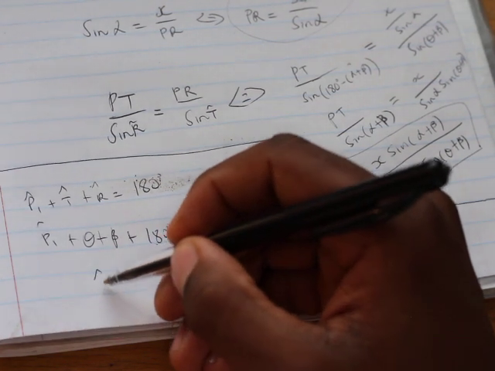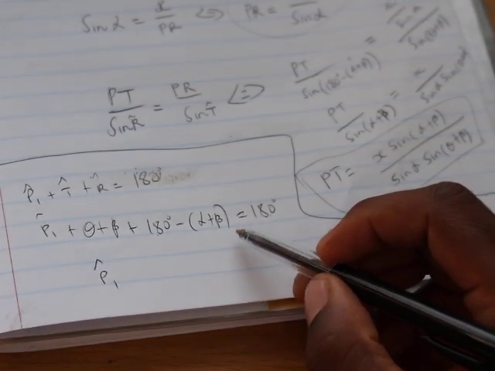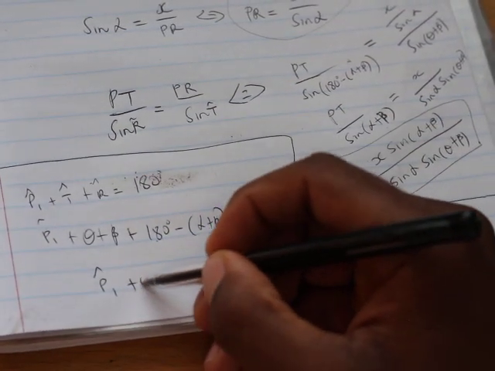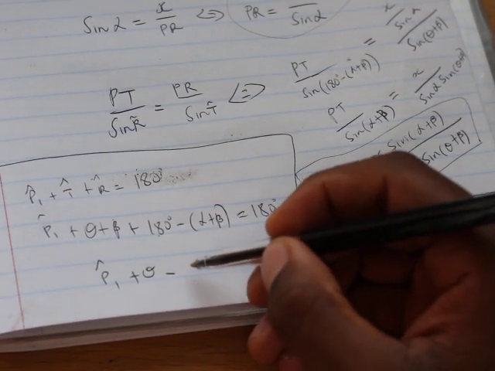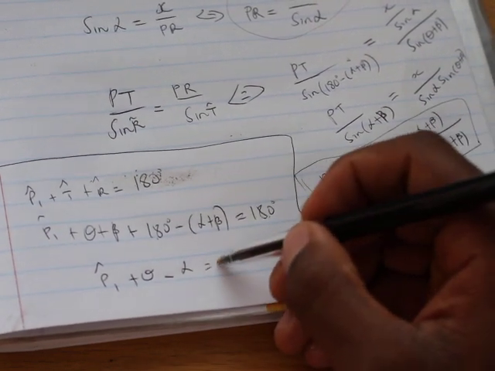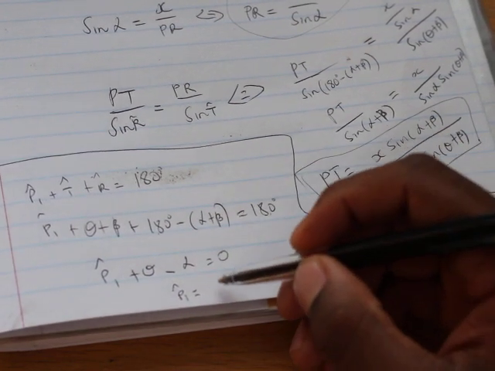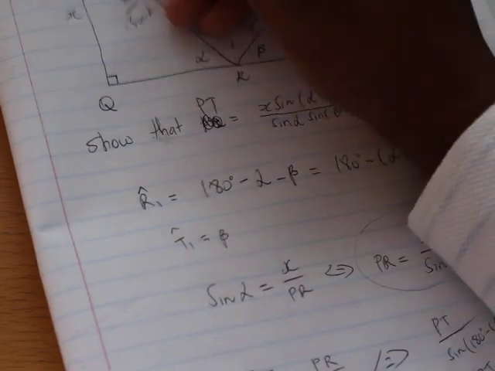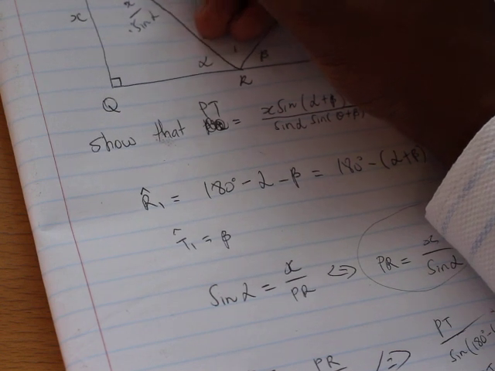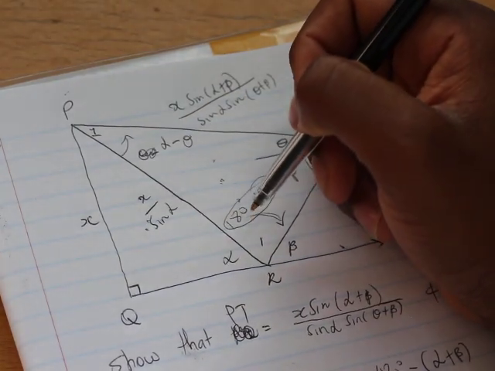So basically we've got angle P1 plus theta minus alpha is equal to 0. So angle P1 becomes equal to alpha minus theta. Okay, let's go and plug it in. So this is alpha minus theta. Alpha minus theta, that's angle P1.